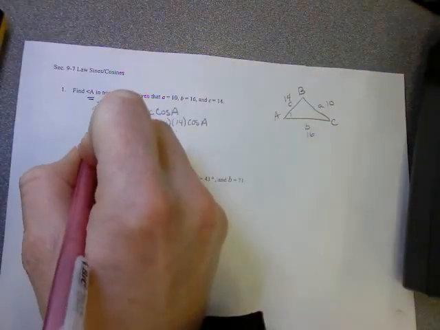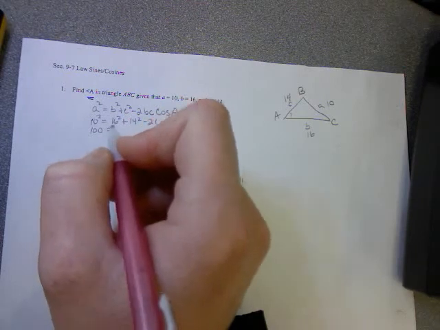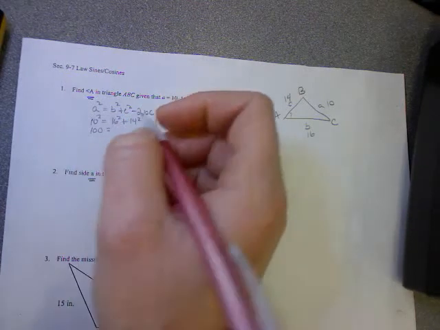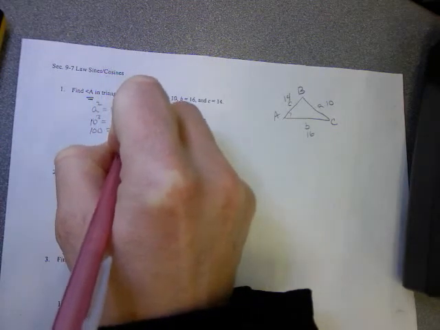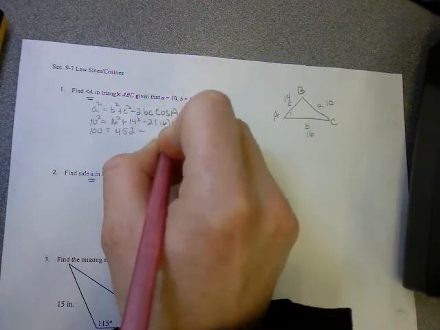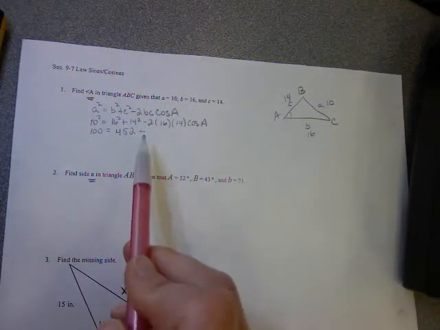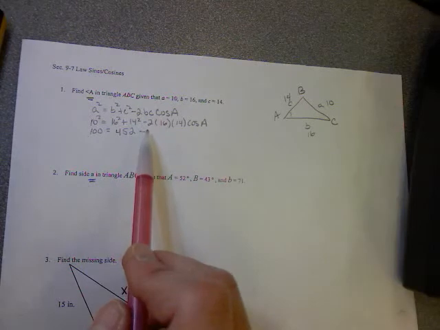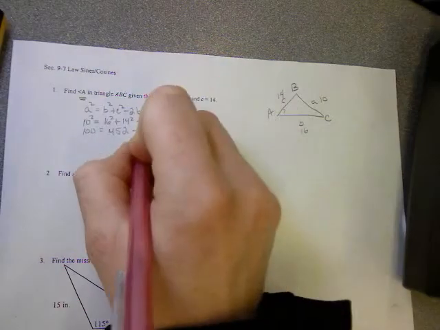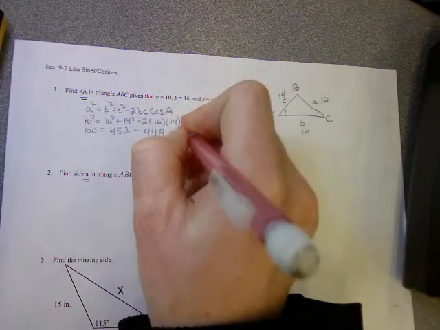We'll get 100 equals, and then you can just do 16 squared plus 14 squared right in your calculator, and that's 452. So 452, and then minus, this is only one subtraction sign or negative sign, so this will all become negative. So in your calculator, just put 2 times 16 times 14, and you get 448 times the cosine of A.